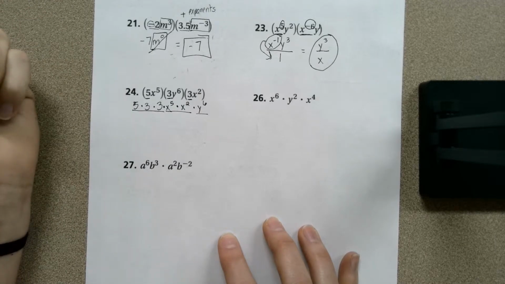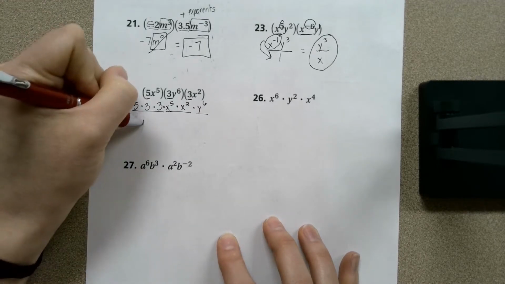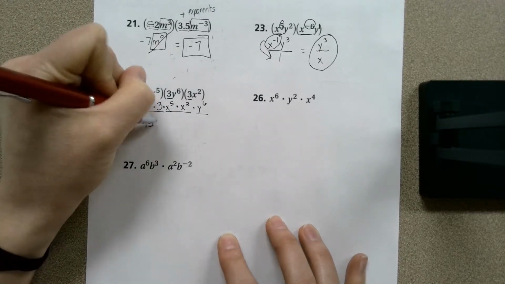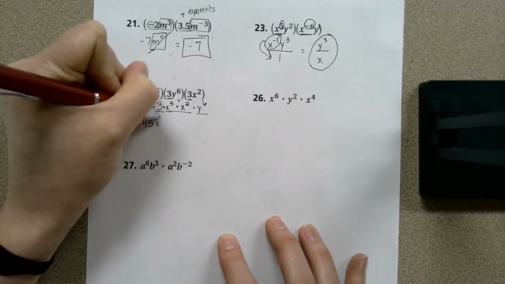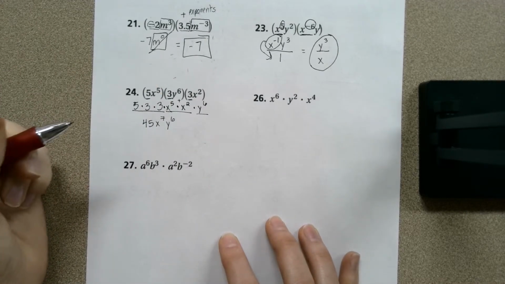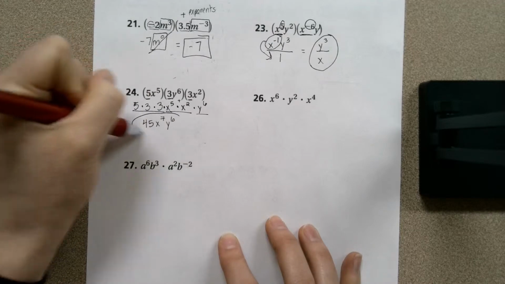5 times 3 is 15. 15 times 3 gives us 45. X to the 5th and x squared, we add their exponents, so we have x to the 7th, and then y to the 6th. We want to double check if there's anything else. No negatives, no 0 exponents, so this would be our answer.